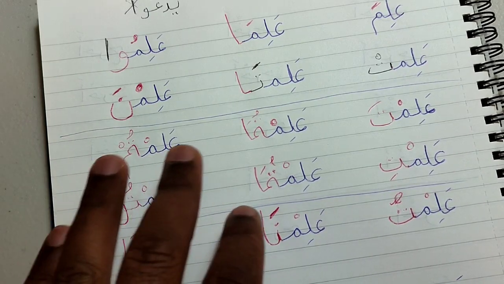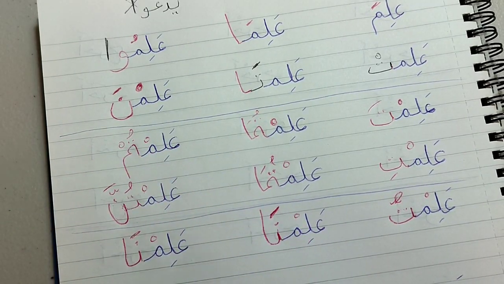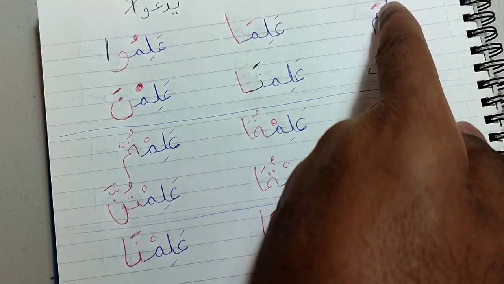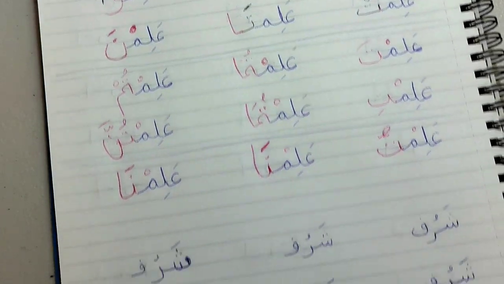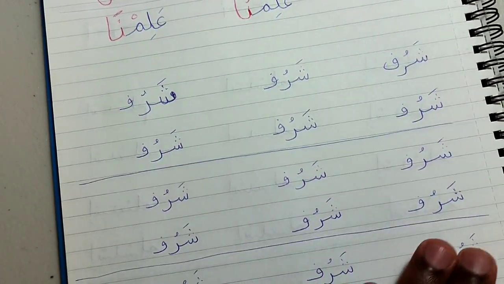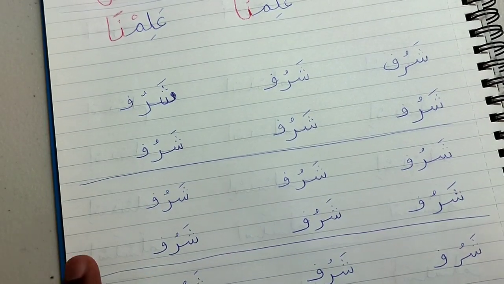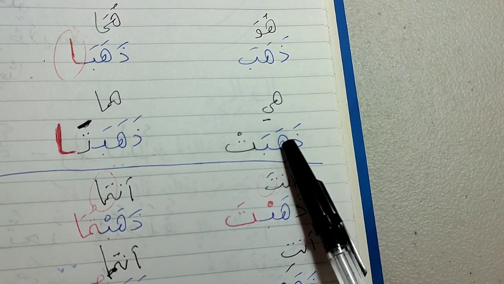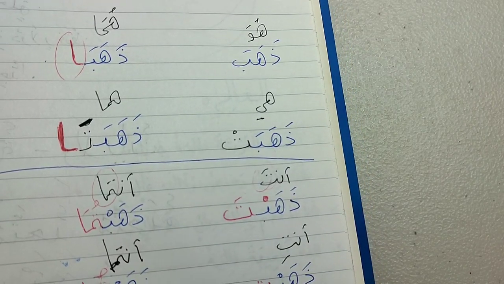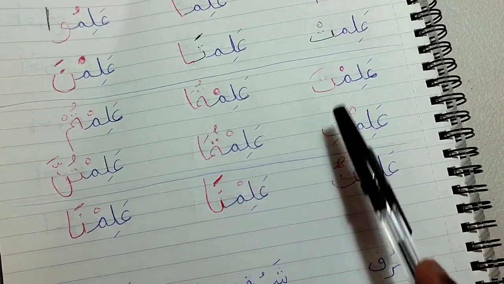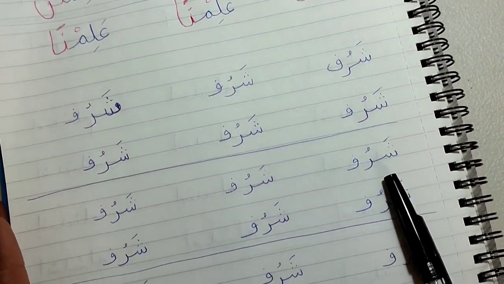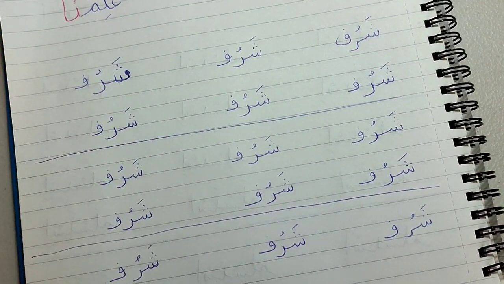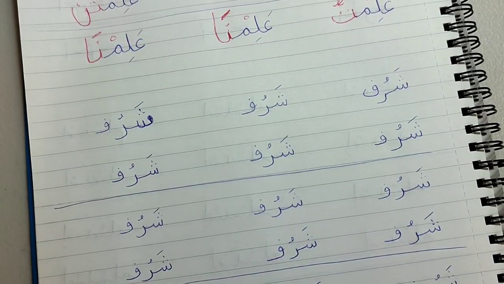طيب. So this is a fi'l madi where the middle letter has a kasra. Then we have a fi'l madi where the middle letter has a dhamma. And prior to this we did the fi'l madi where the middle letter has a fatha. So we've done all possible forms: fatha in the middle with dhahaba, kasra in the middle with alima, and sharufa is dhamma in the middle. So let's do this again.